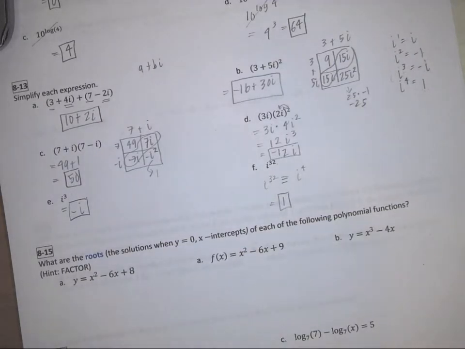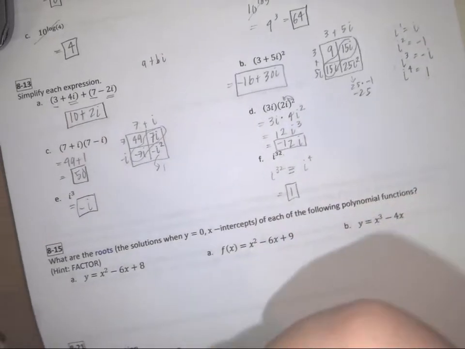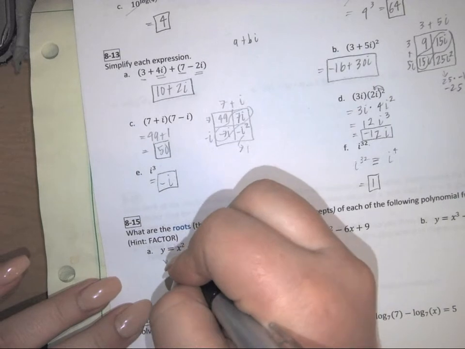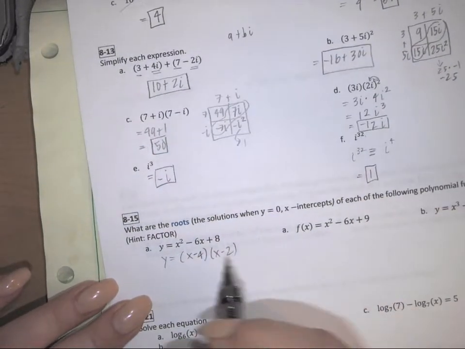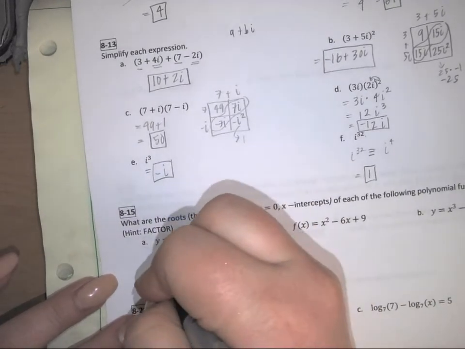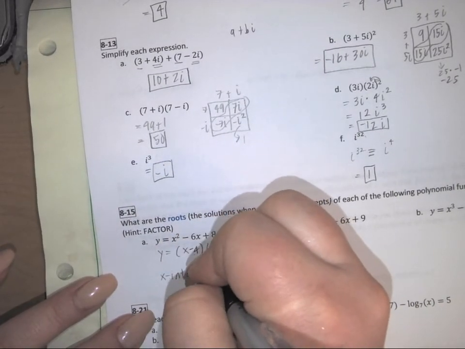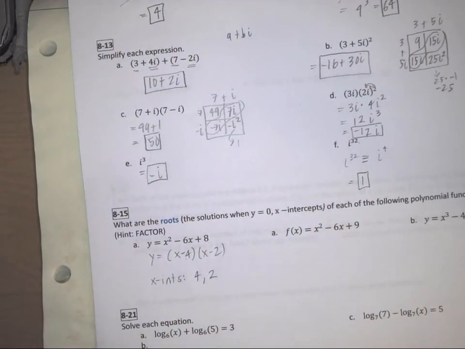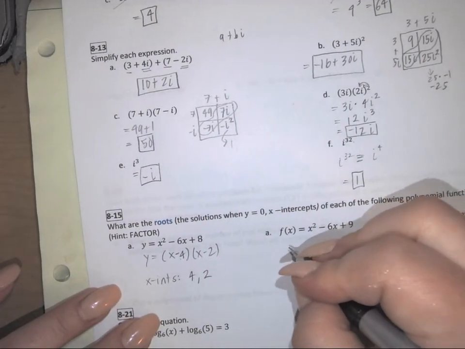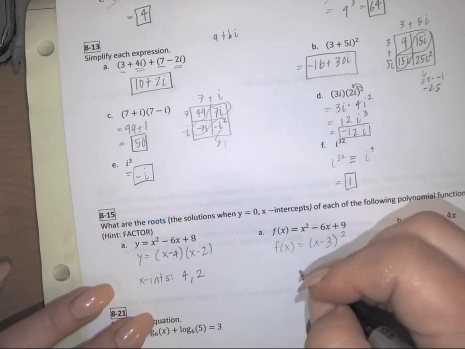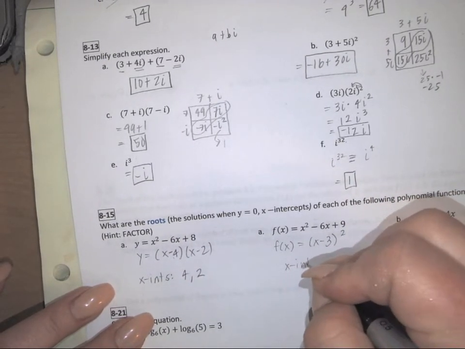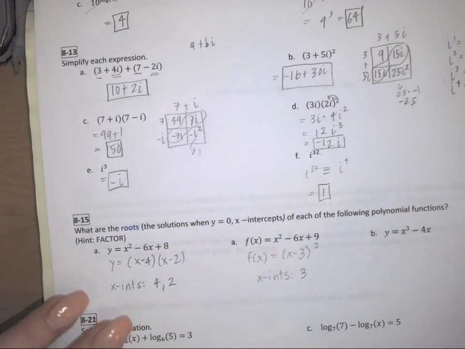Okay, and then what are the roots, the solutions, y equals 0, or x-intercepts of each of the following polynomials? So hint is to factor. So this factors to x minus 4 and x minus 2. So your x-intercepts are like the opposites of these numbers. So your x-intercepts are positive 4 and 2. And then here this factors to x minus 3 squared. And then your x-intercept is 3.